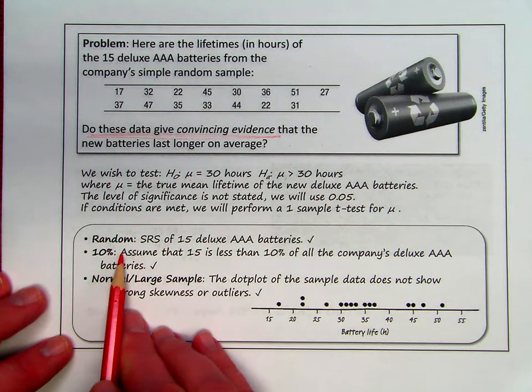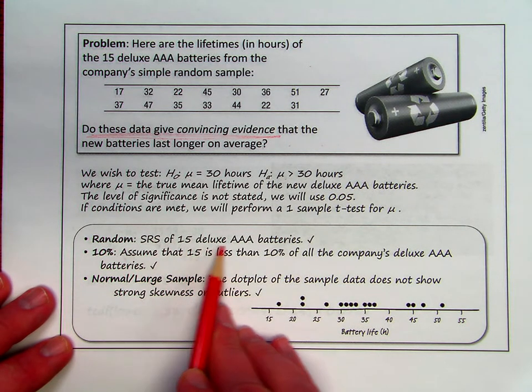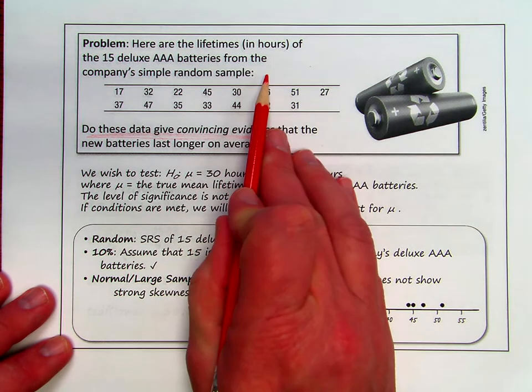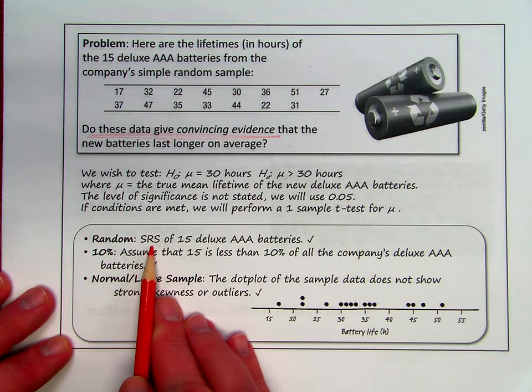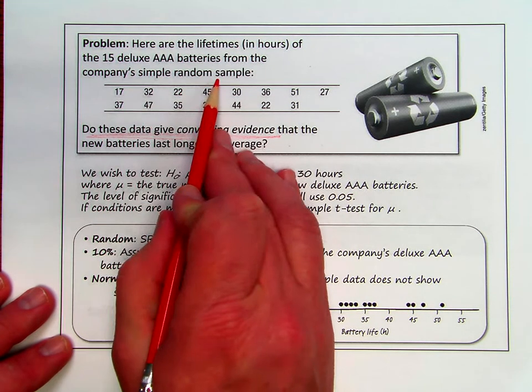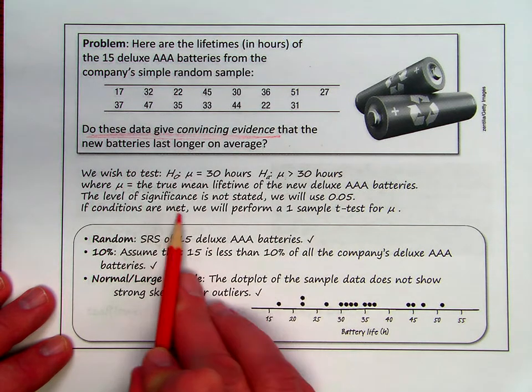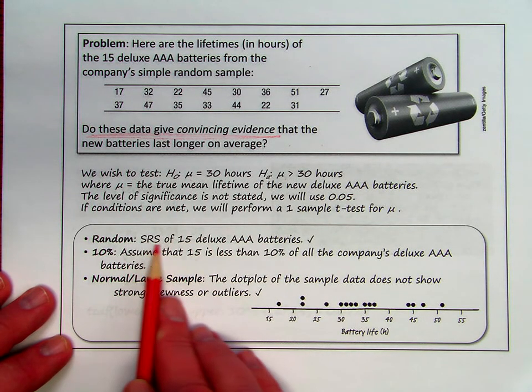So, random: simple random sample of deluxe AAA batteries. It actually never said, yes it did, simple random sample. Okay, it did say simple random sample. A random sample doesn't necessarily have to be a simple random sample. Don't use that phrase if it's not true.